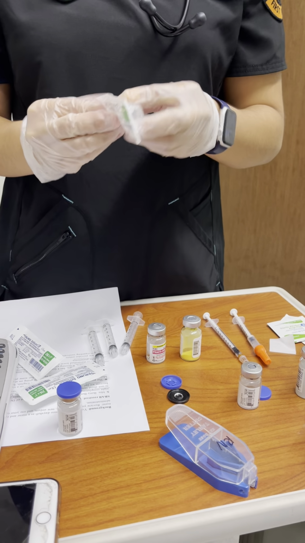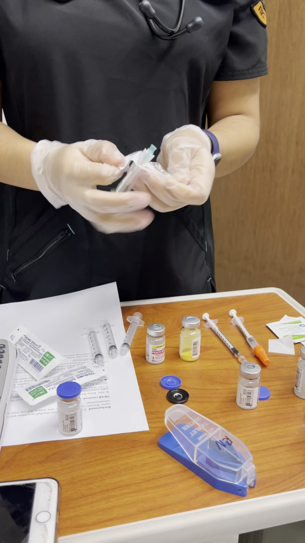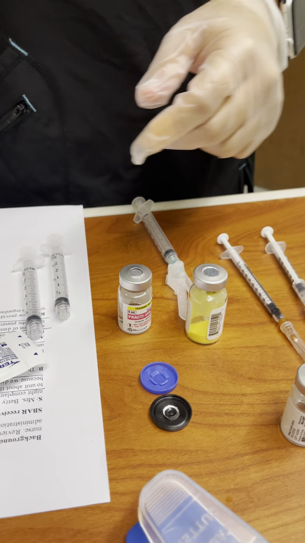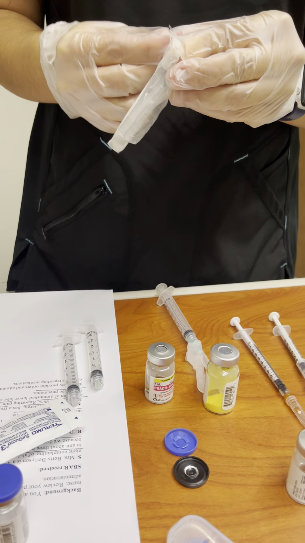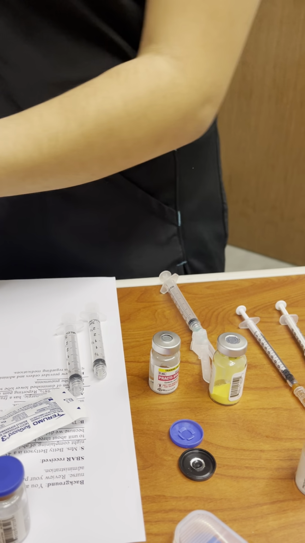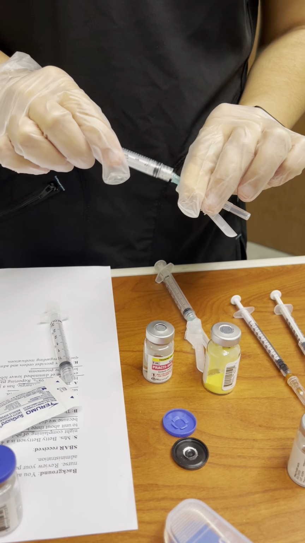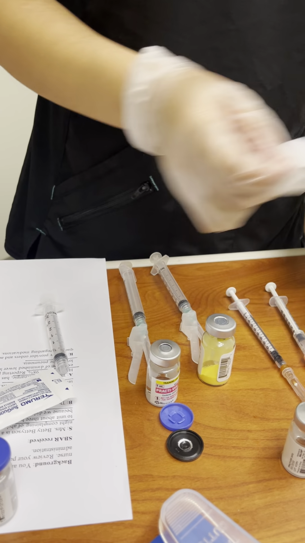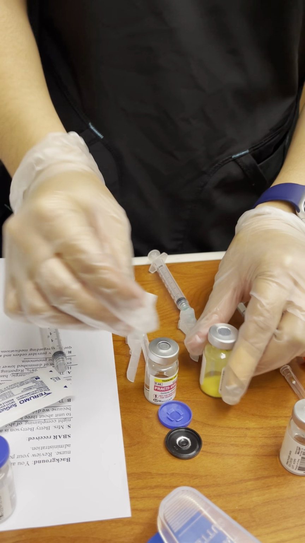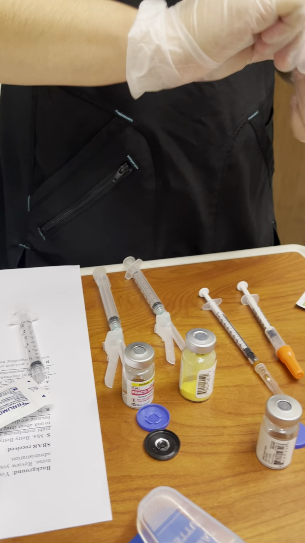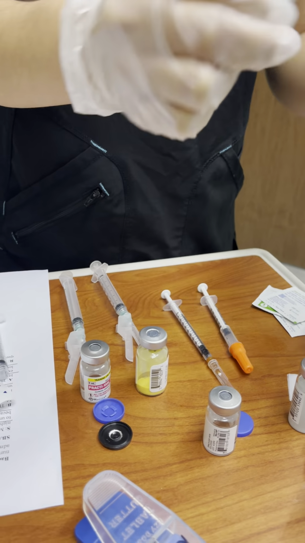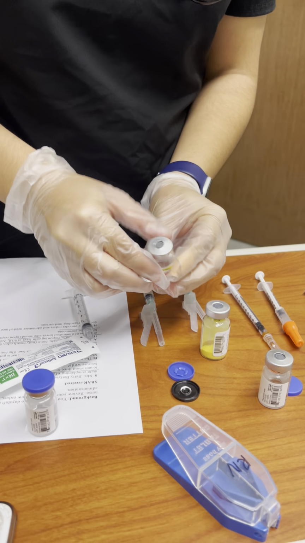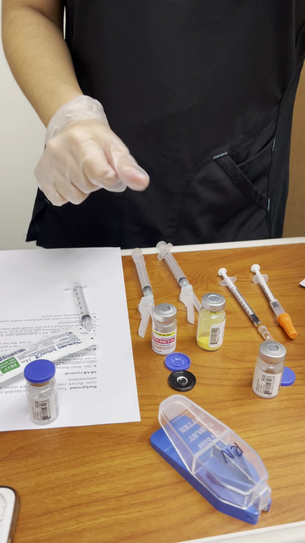Be careful not to touch it. If I touch it, I clean it with a new one. So I touched that one at the top. I'm gonna re-clean it. Okay.